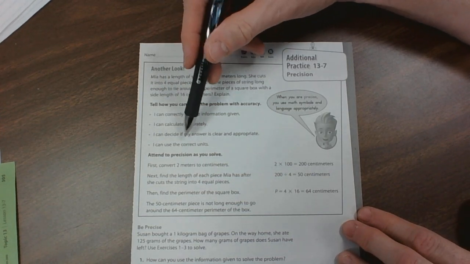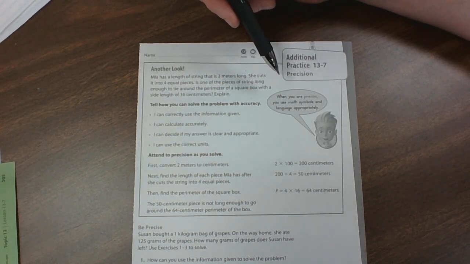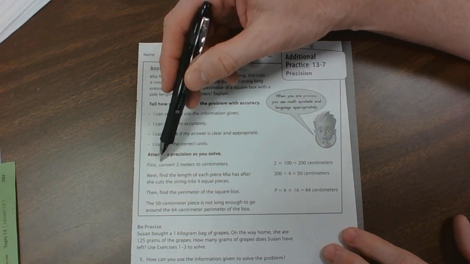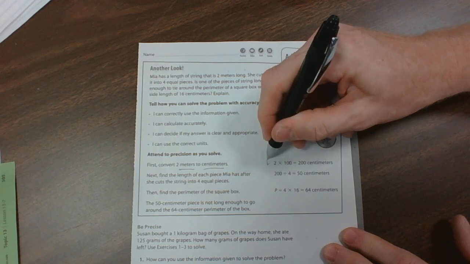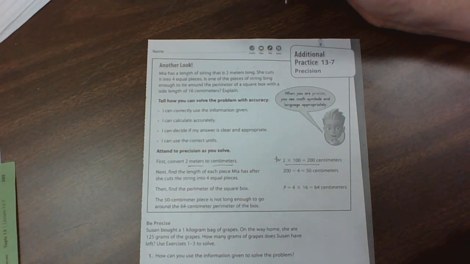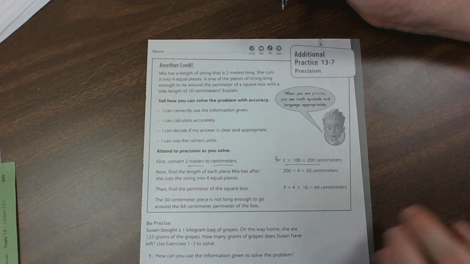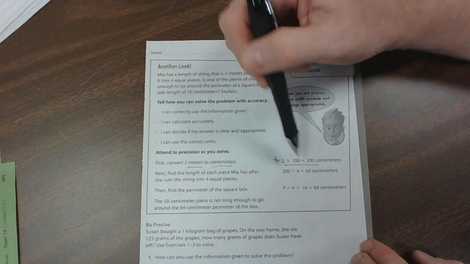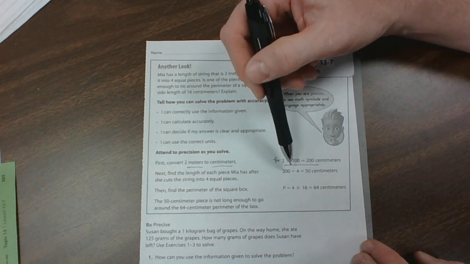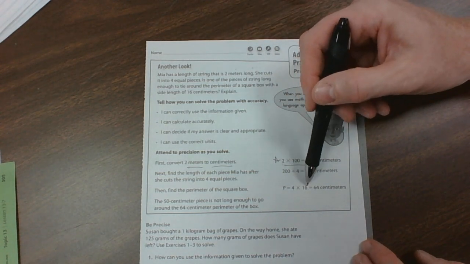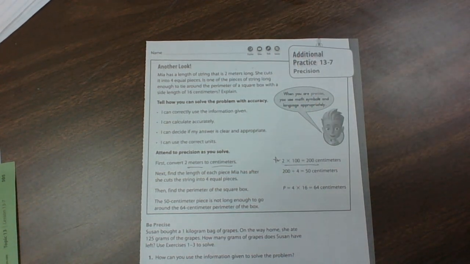Again, these are the steps that we can do. Common sense, doing it accurately, using information. Well, first she had to convert meters to centimeters. Okay, so she had to use our cheat sheet, our reference sheet, that 2 times 100 equals 200 centimeters. There we go. Next, find the length. So 200 divided by 4, that's 50. They didn't show their long division work. Very upset with them here. And then they did 4 times 16. They didn't show their work, but you can just review it.